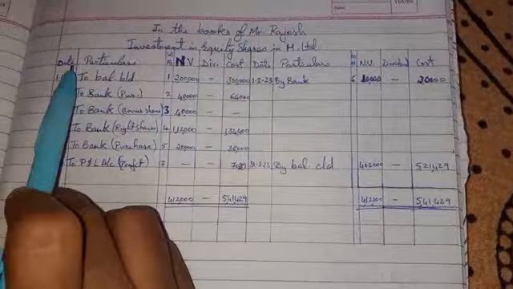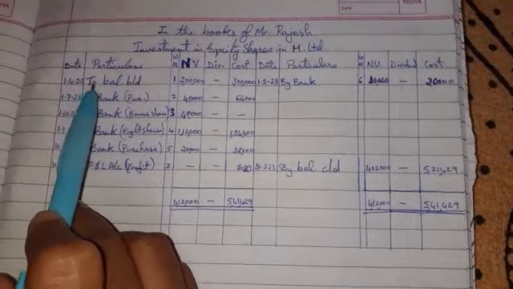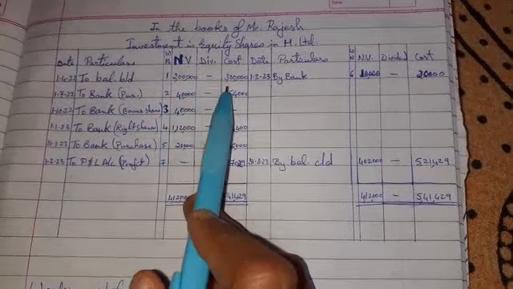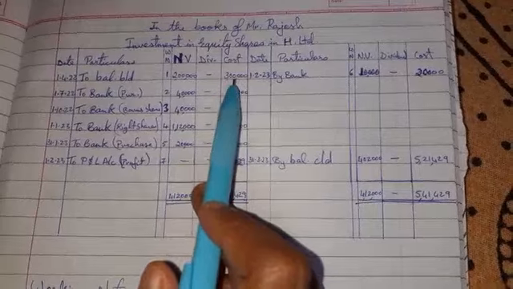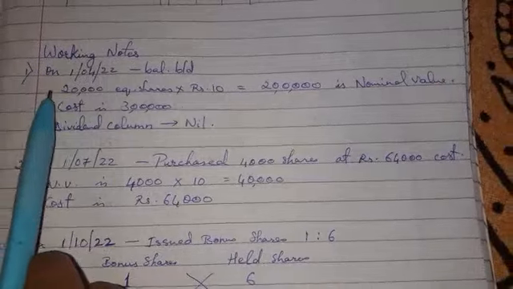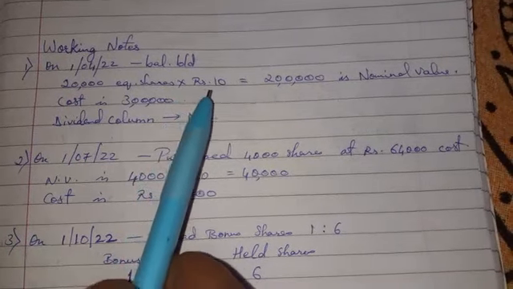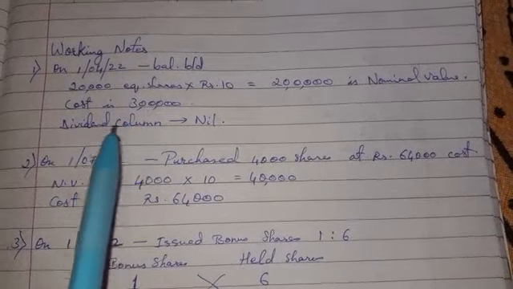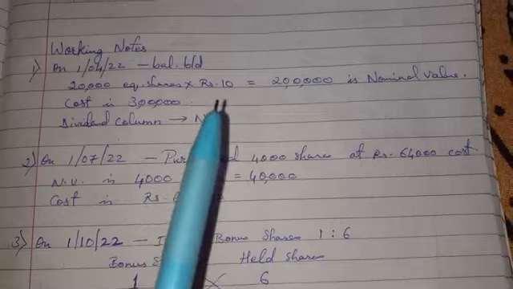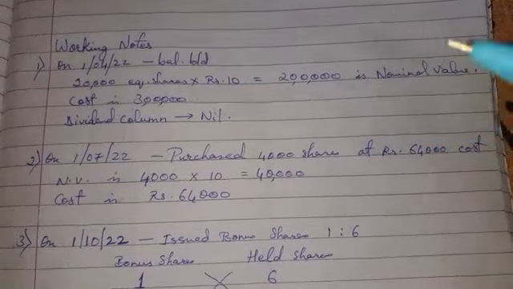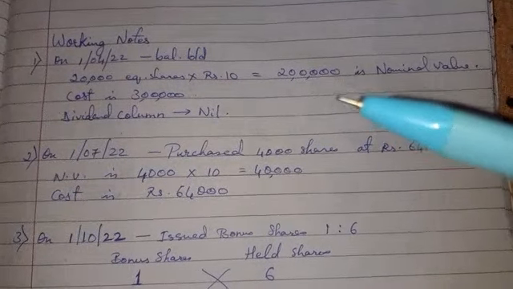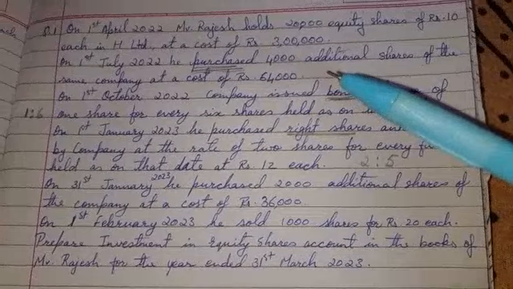The entry will appear as 1st April 2022, to balance brought down, working note number 1, 2 lakh, dash, cost column 3 lakh. So working note you can prepare like this: 20,000 equity shares into rupees 10 is equal to 2 lakh and cost is 3 lakh. This is just for your understanding so that you are keeping track of the amounts, so you don't lose track of how much nominal value you have to take. Now let us see the second transaction that is happening.